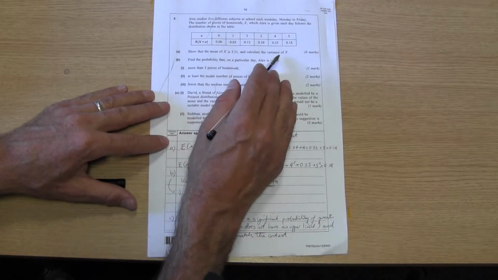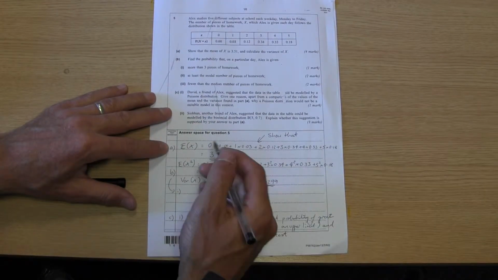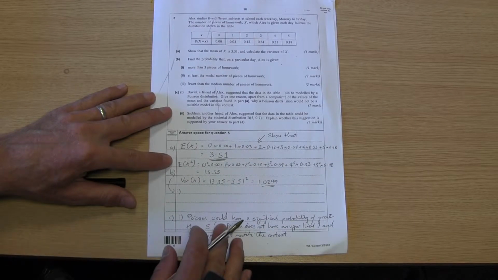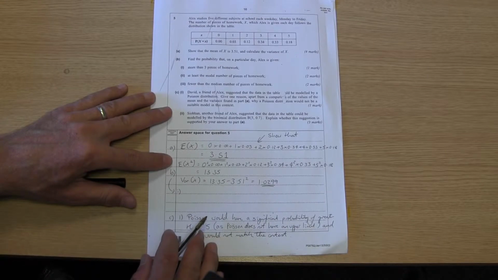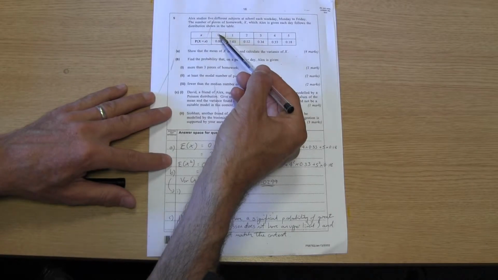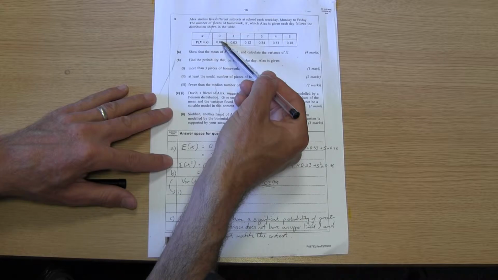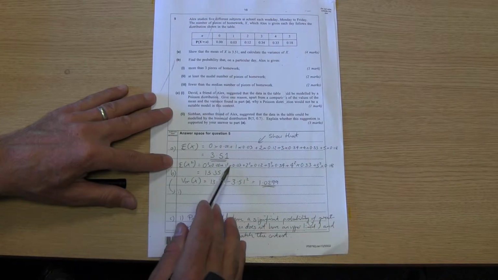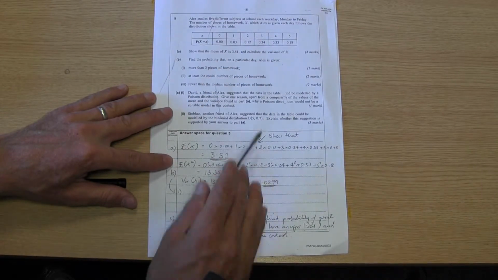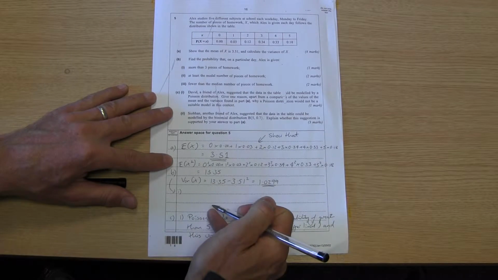I'm also asked to calculate the variance of x. Now the variance of x is calculated by calculating the expectation of x, which we've already got, the expectation of x squared, and then plugging it into a formula, and I'll show that in just a moment. So the expectation of x squared is calculated by multiplying the value which is x, squaring it, and multiplying by the probability that x equals x. So it's 0 squared times 0, 1 squared times 0.03, 2 squared times 0.12, 3 squared times 0.34, and so on. That gives me 13.35.